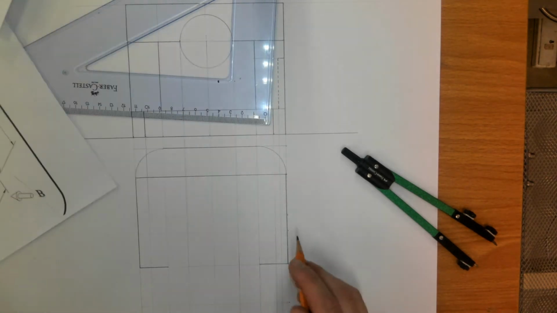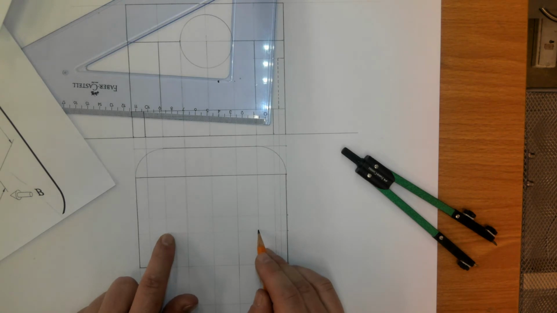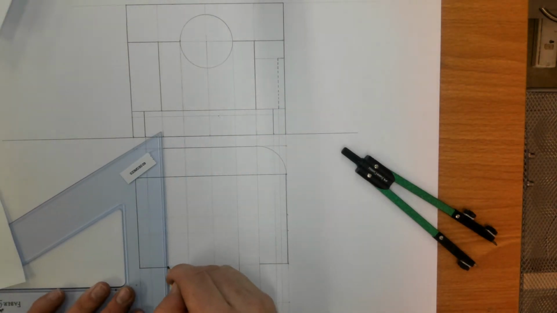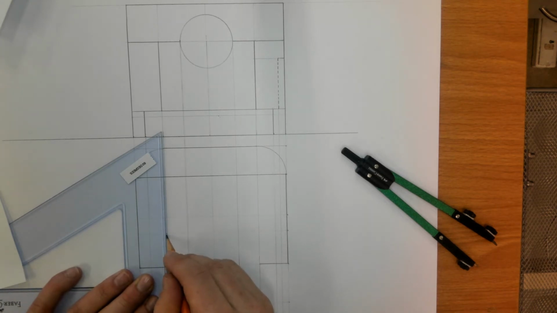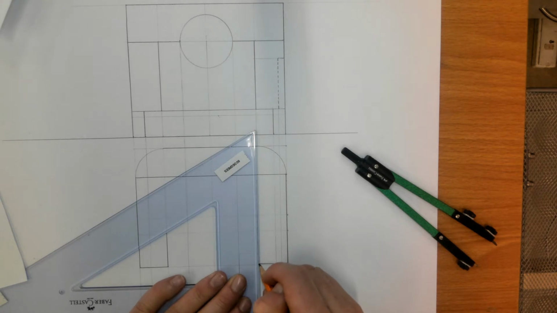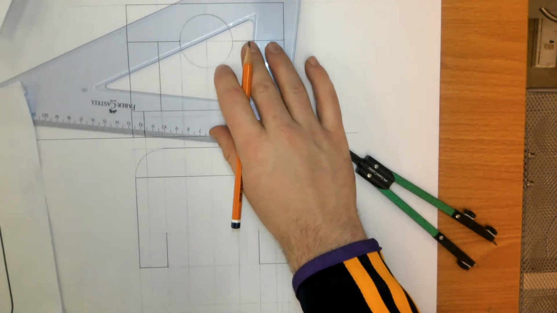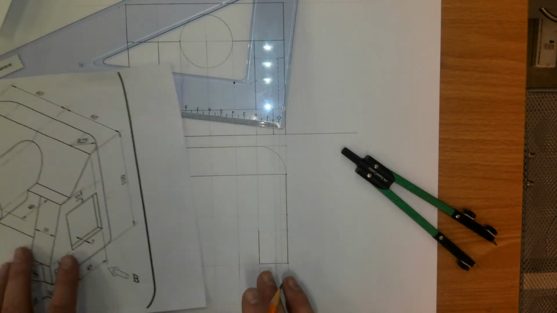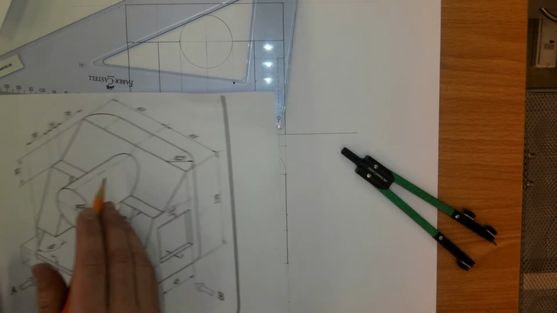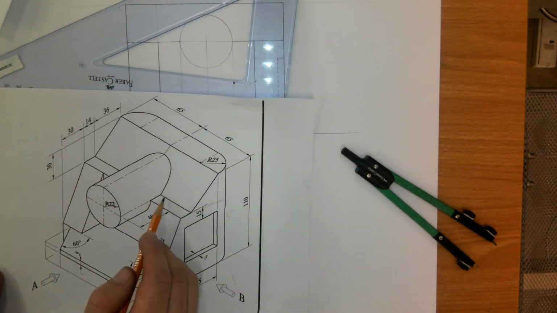So they're heavy until they hit here. So I'm going to do that. That there. Now, I can do heavy this line until it hits the cylinder. So these two lines until they hit the cylinder, I can heavy them in.